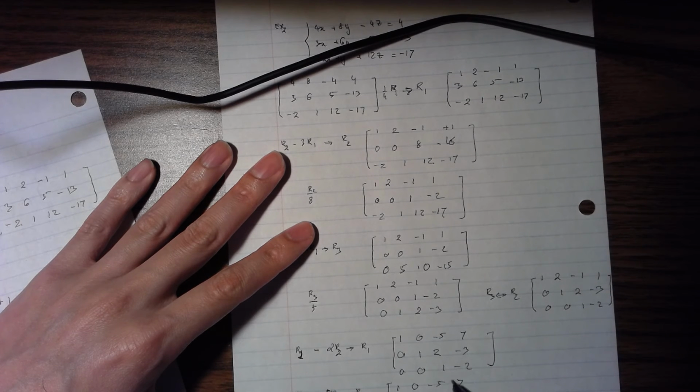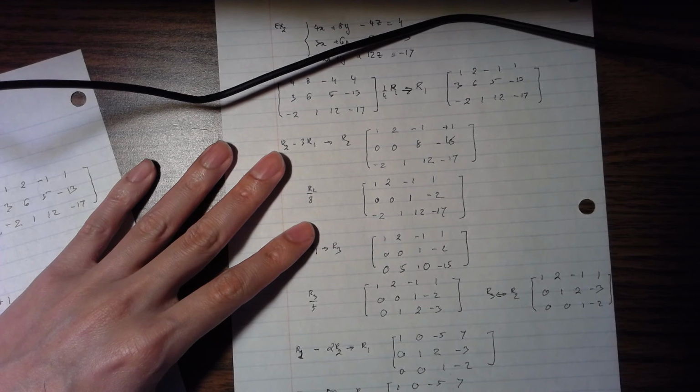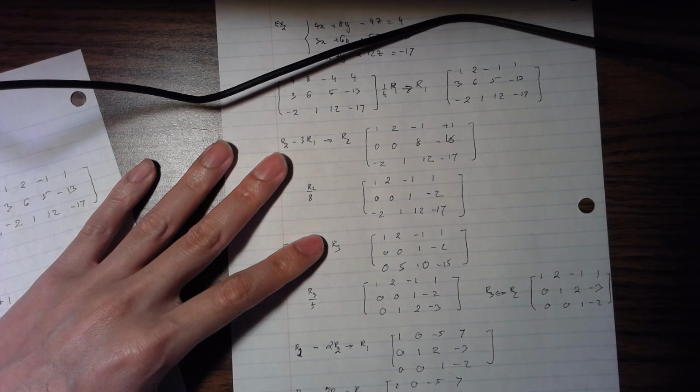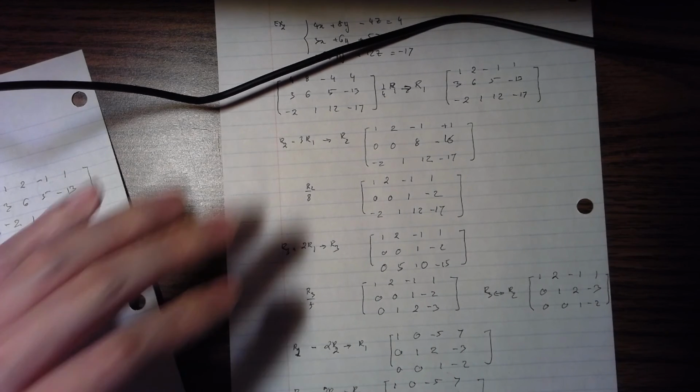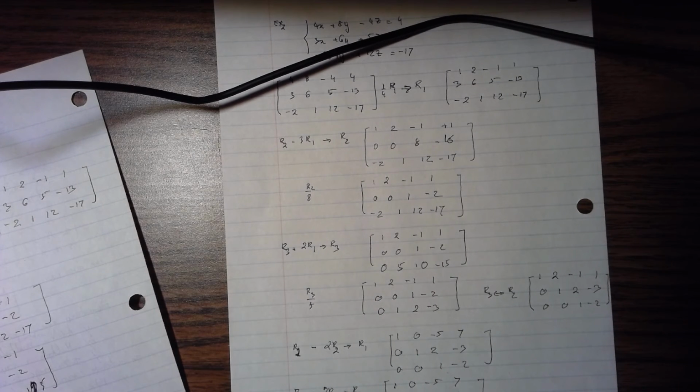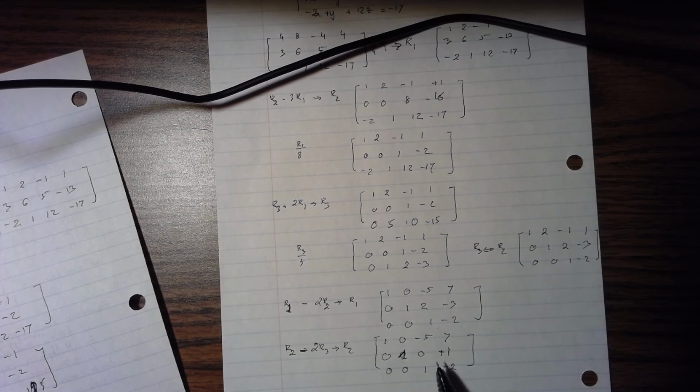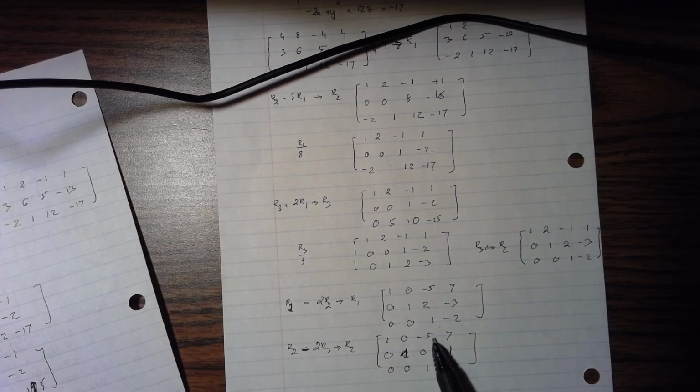So R3 will be 0, negative 2 times negative 2 is 4, so give you negative 1, right? So negative 3 negative 4, so it's 1, so you have 0 0 1 negative 2. Okay, but it's still not a reduced echelon, so we want to have 0 over here, right?